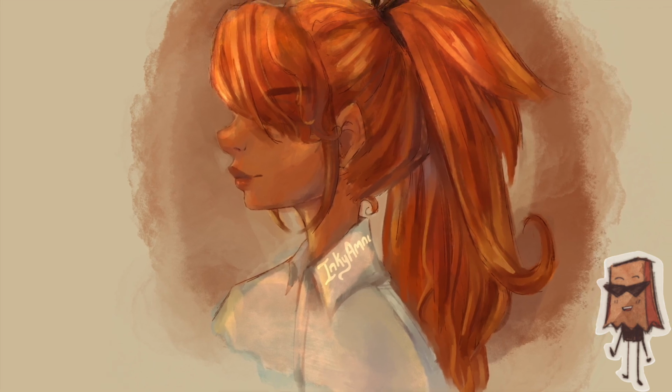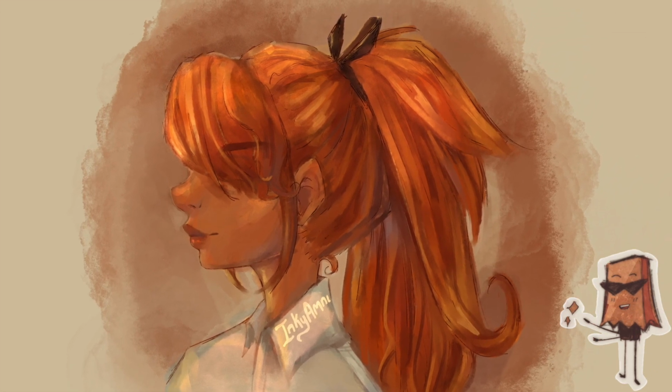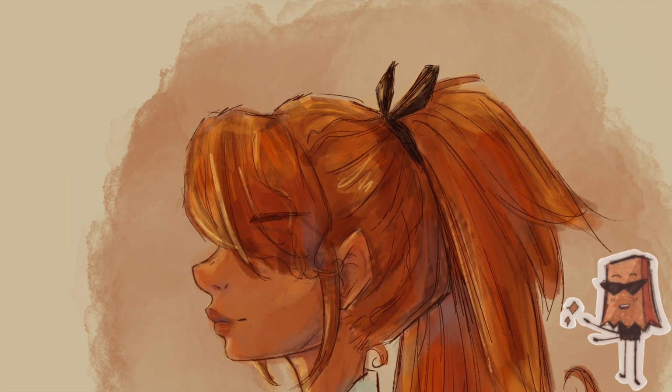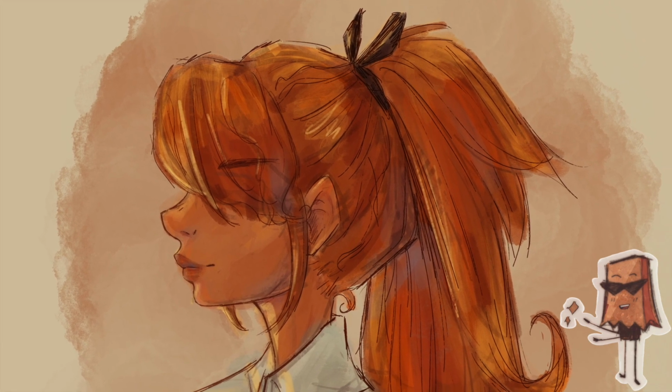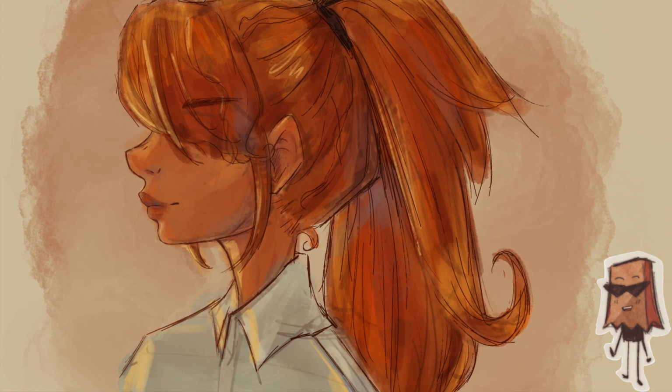Let me know how you think I did. Here's the painterly version of Luarah, and this is the sketchy one. And that's kind of it for now.